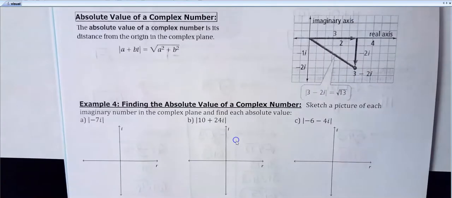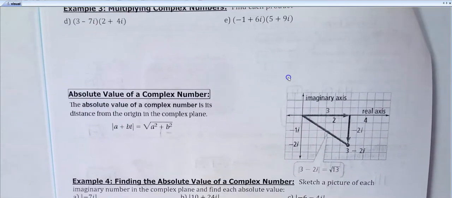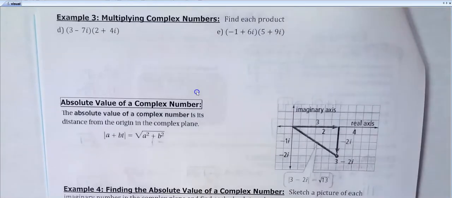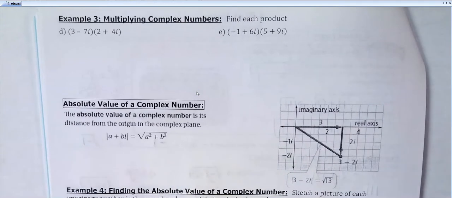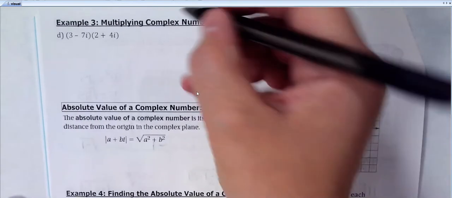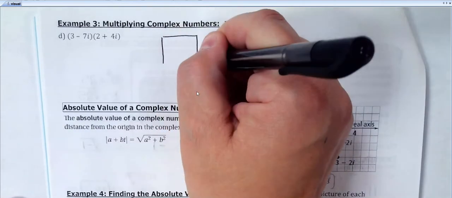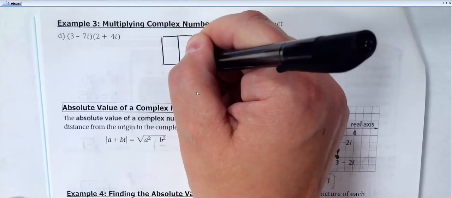Exciting news, we are going to FOIL. Okay, sorry, I secretly love this. Okay, not secretly, I'll openly tell you that. This works just like a normal FOIL: first, outside, inside, last, if you want to do that. If you want to do a box, I know some people are in love with the box. I love the box as well. So if you want to draw a box, draw yourself a box.